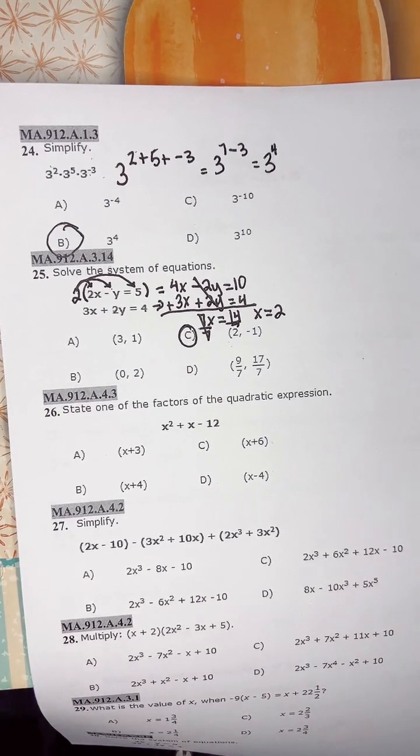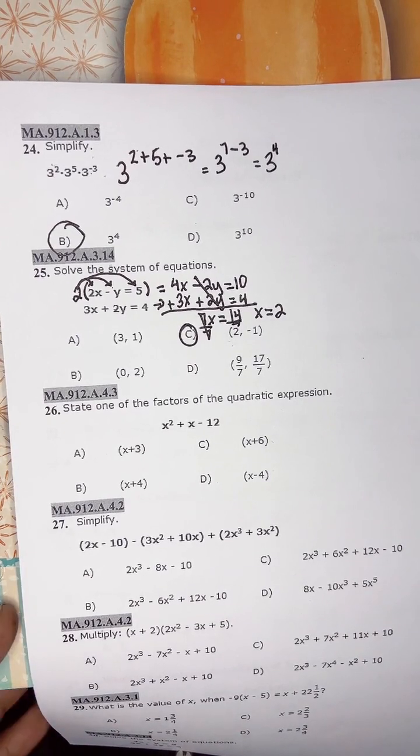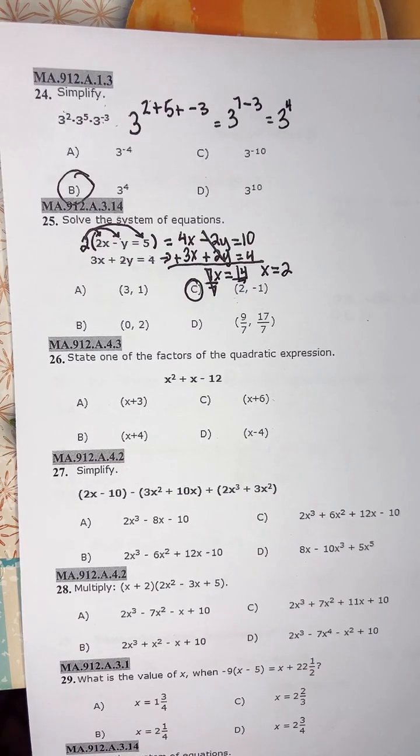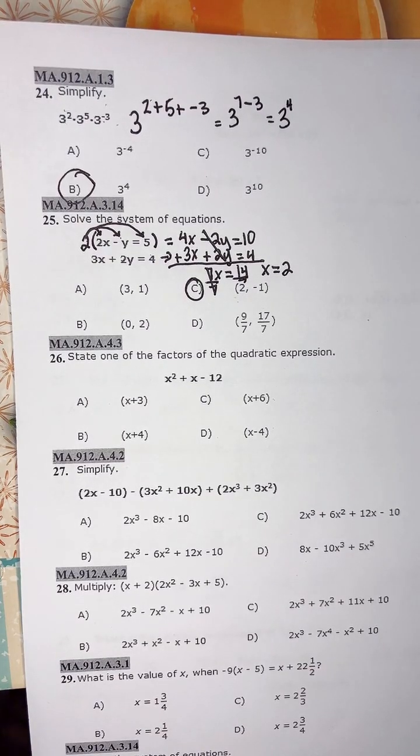Oh, yes, this is like so important, systems, because when people say, why do I need math? This is where you really compare rates. Like, should I go with T-Mobile or AT&T? Who has the better sale?